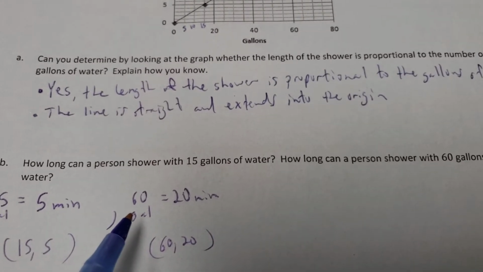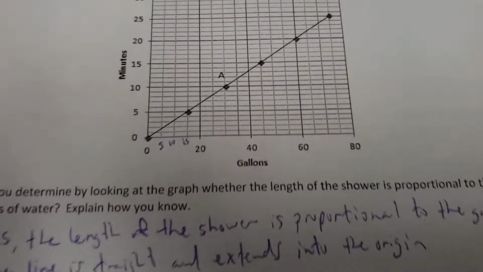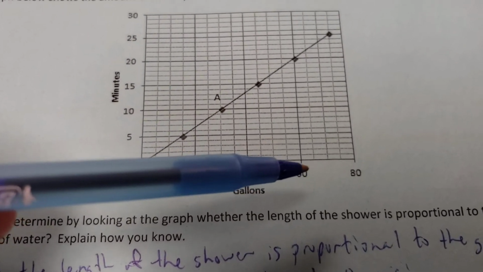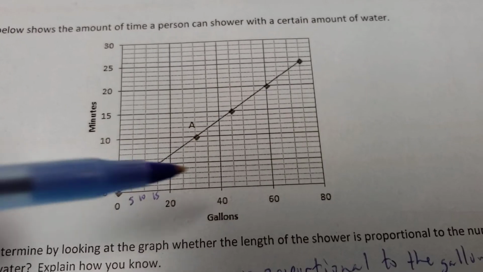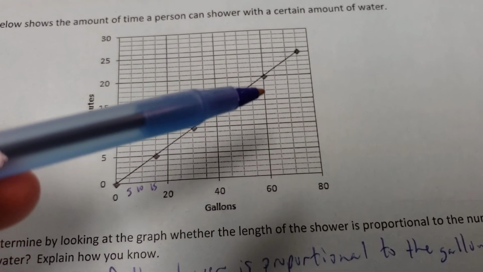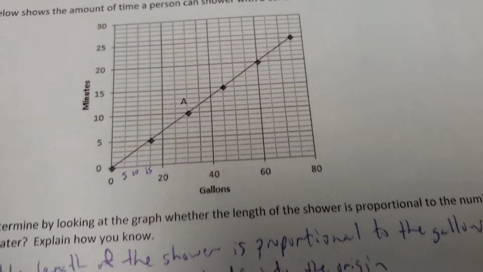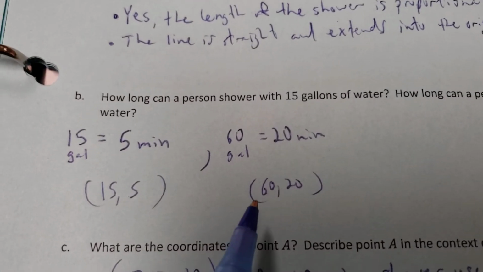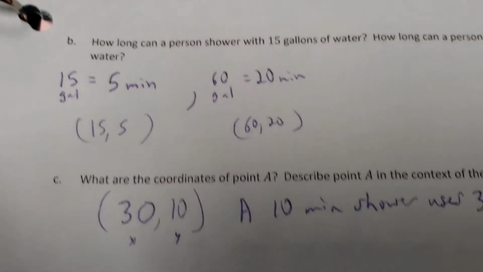And then 60 gallons, I'd go to your 60, that'd be your 60 gallons of water, and then you go up and you find your 20 minutes worth of time. So 60 gallons will get you 20 minutes. So the X coordinate was 60 and the Y was 20.